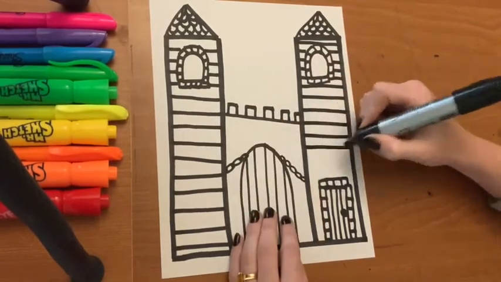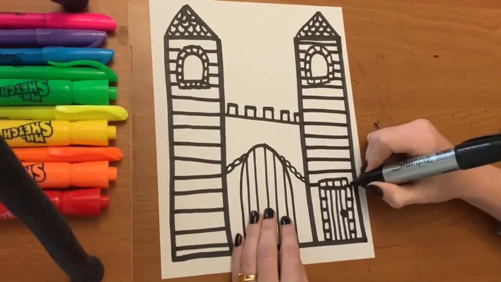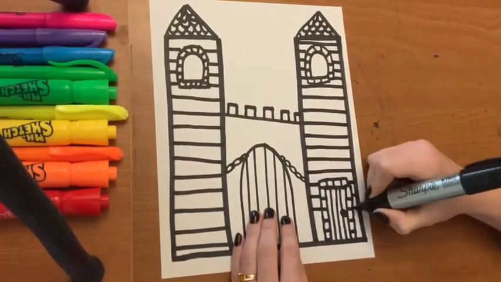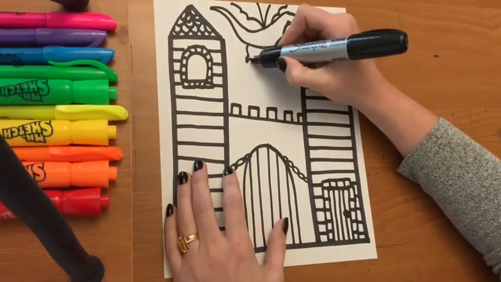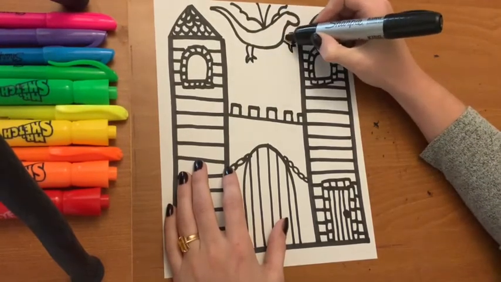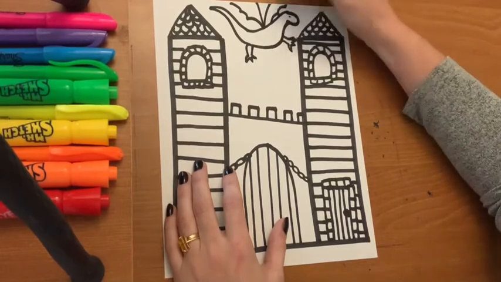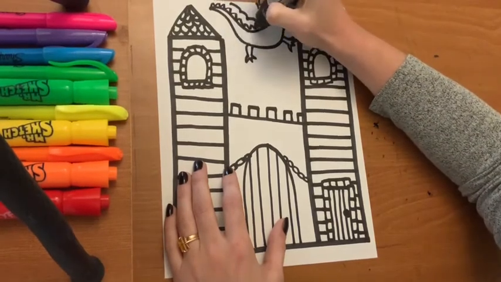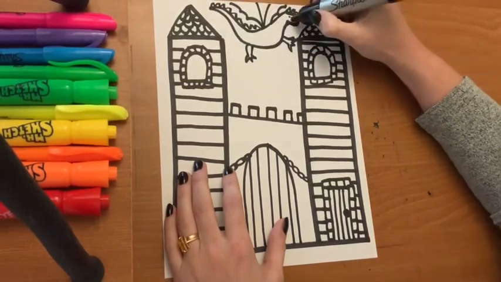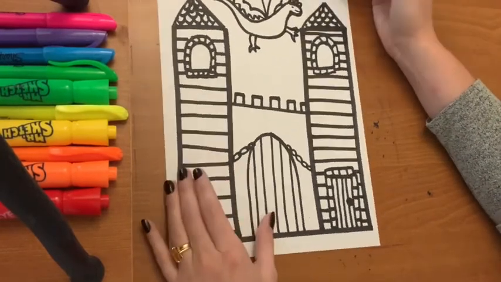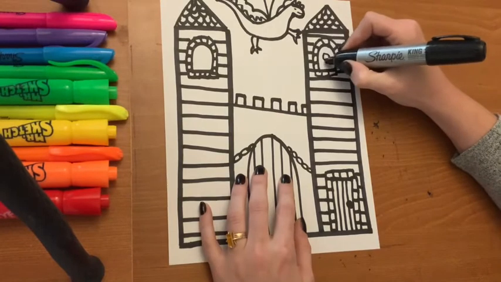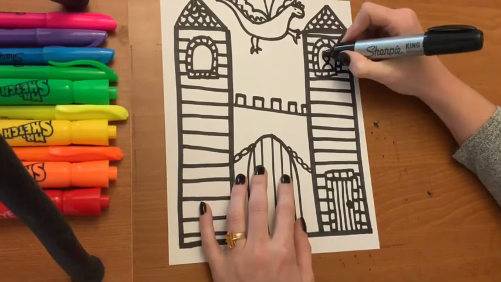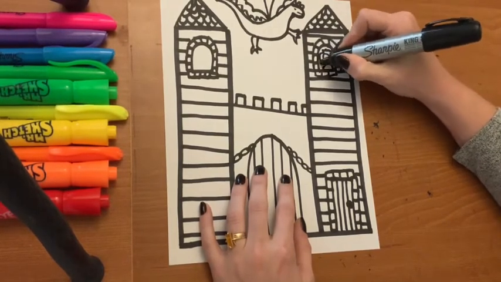And when you're done with your castle, you might want to draw something in the sky like a sun or some clouds or even a dragon. You could even draw people looking out of the windows. You could draw a wizard looking out the window, a unicorn looking out the window. I'm going to draw a little princess up at the tallest tower of my castle.